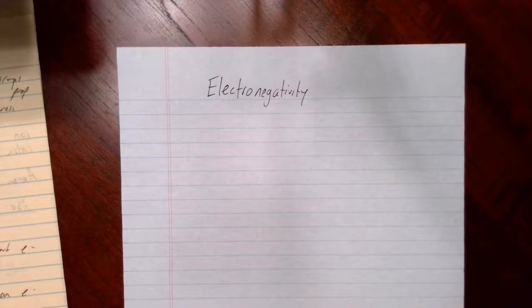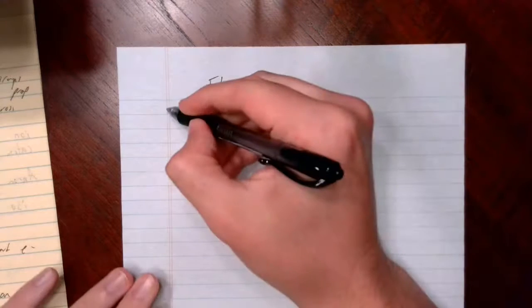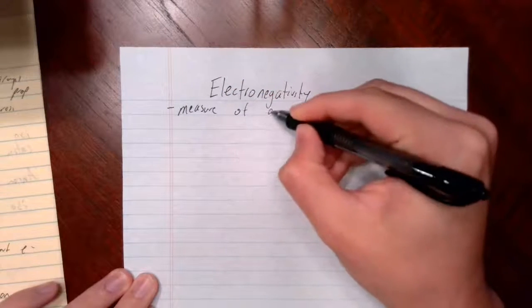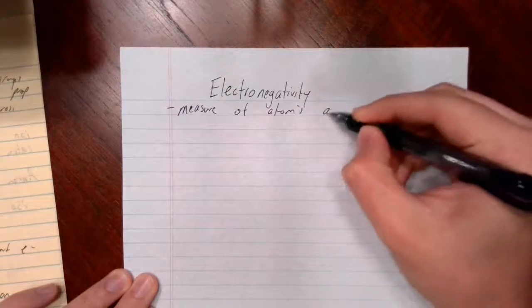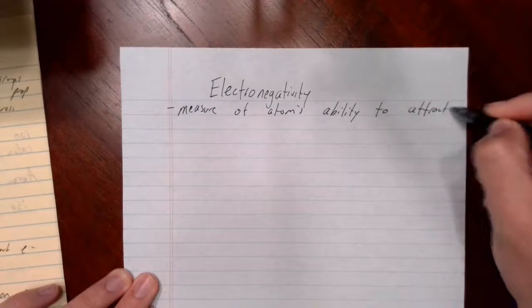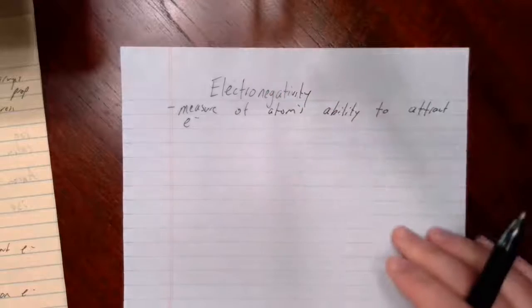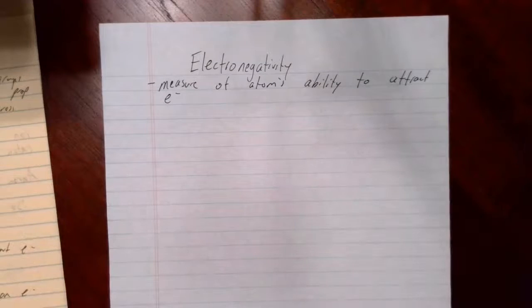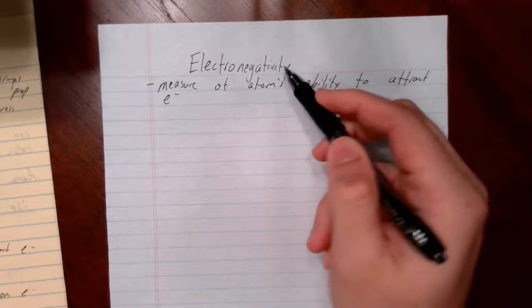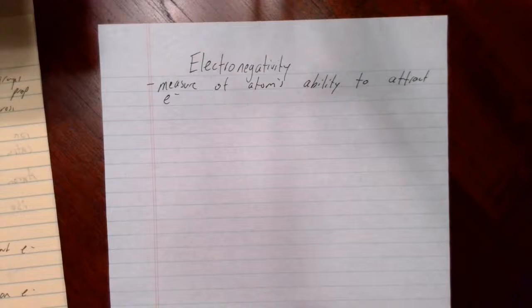Alright, so the next periodic trend that we want to discuss is called electronegativity. Electronegativity is a measure of an atom's ability to attract electrons. If you attract an electron to form an ion, you have a negative charge. So electronegativity is another way of saying how good is an atom at getting a negative charge.